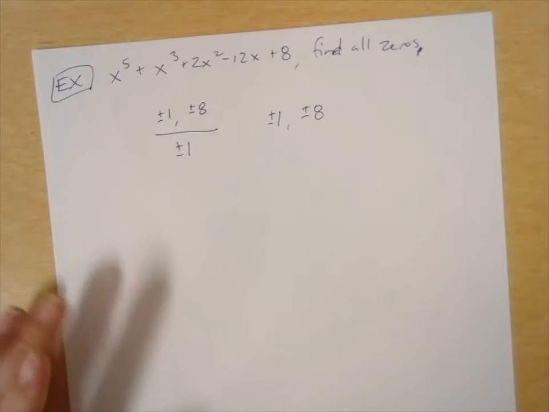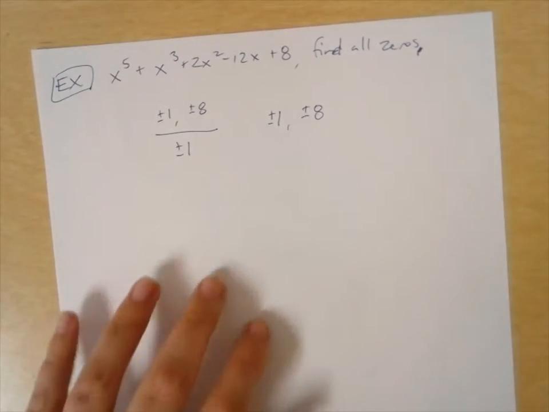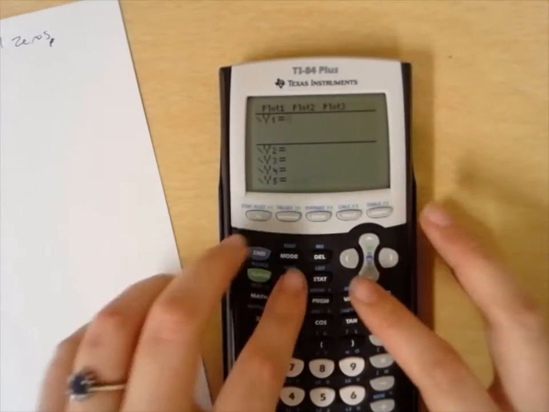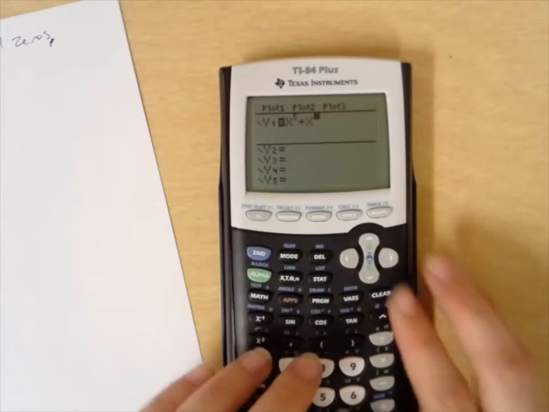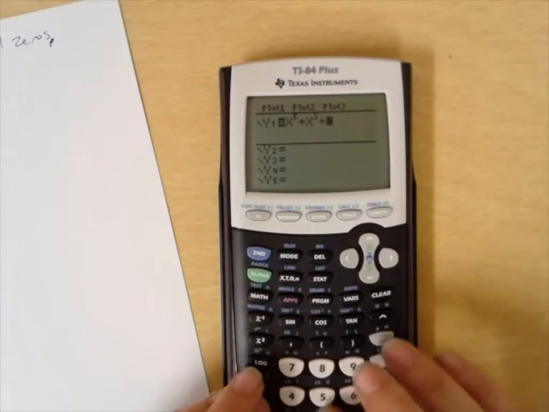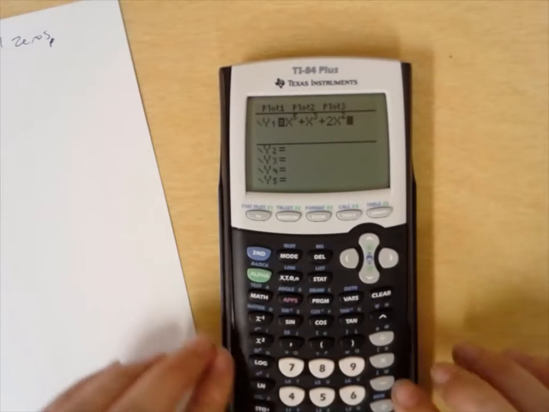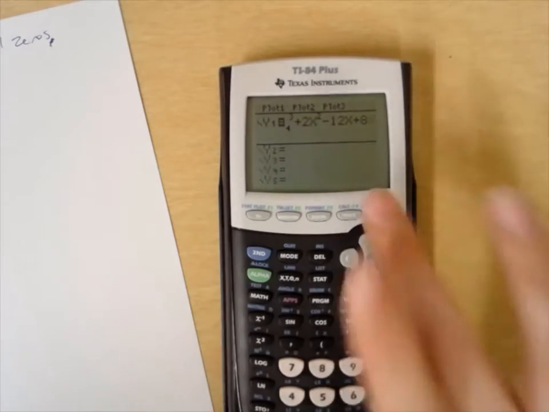Okay, so my possible zeros are 1 and 8, negative 1 or negative 8 as well. So what I'm going to do is graph my polynomial. I'm going to graph x to the 5th plus x cubed plus 2x squared minus 12x plus 8.